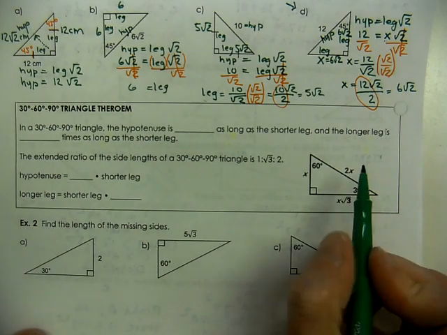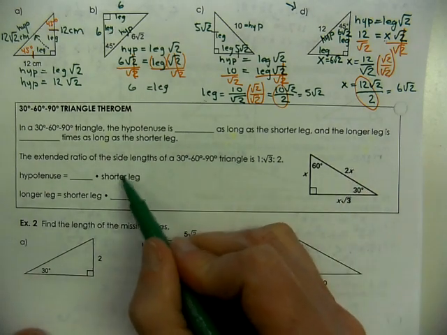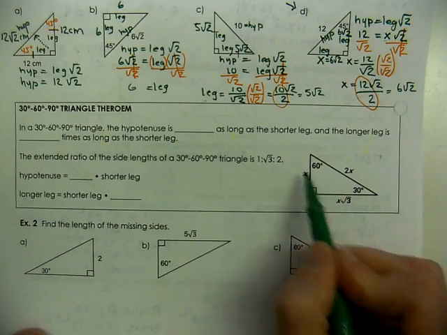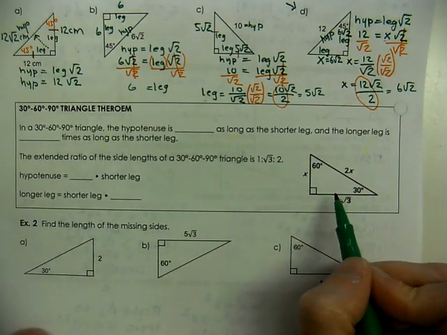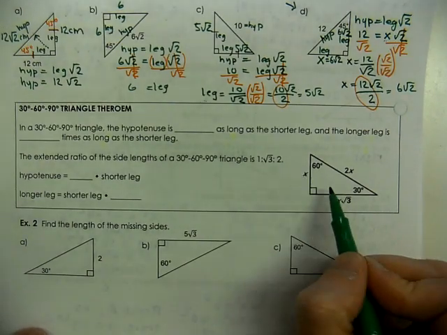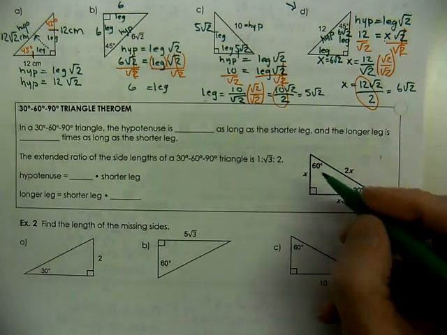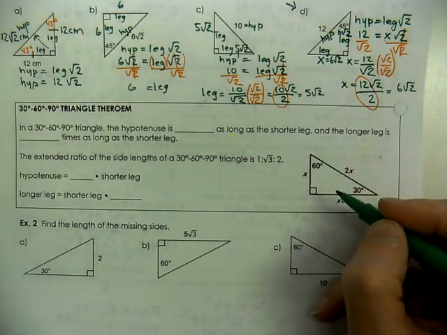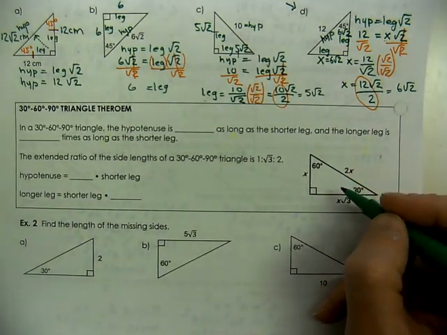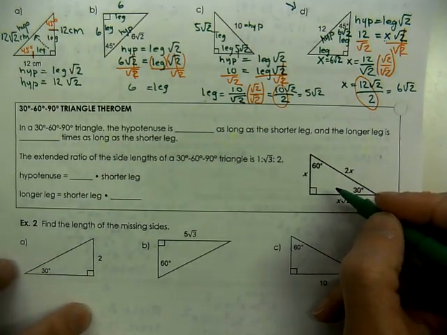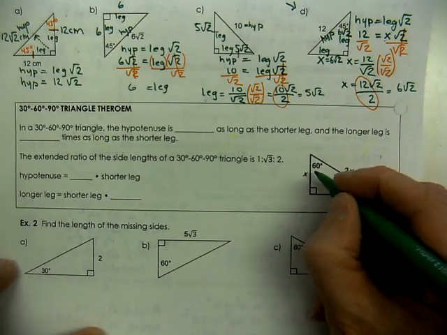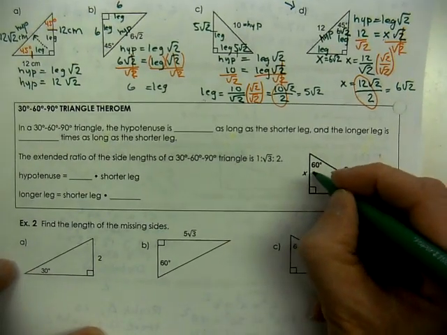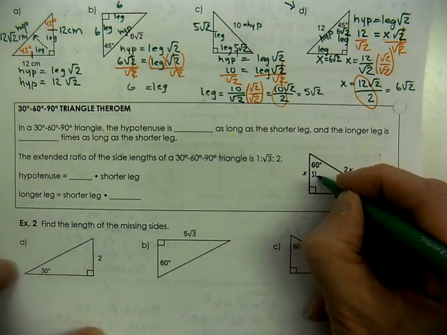And that means we have two different formulas for the two different legs. So we have to keep track of which leg we're talking about. We have a shorter leg, and then we have a longer leg. So we need to talk about them as short legs and long legs. So we'll talk about this as our short leg, and we'll abbreviate that as the SL.